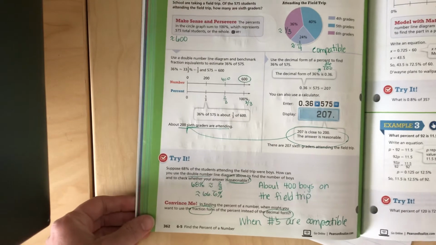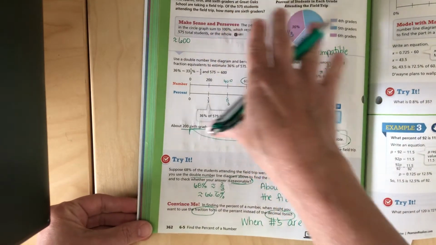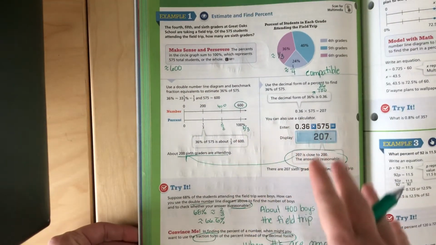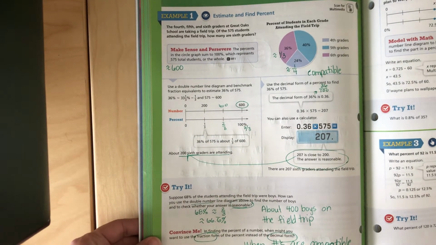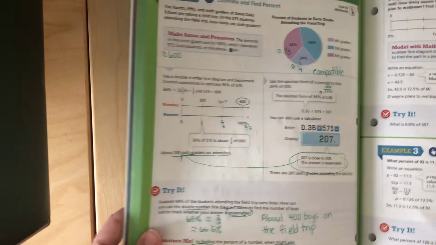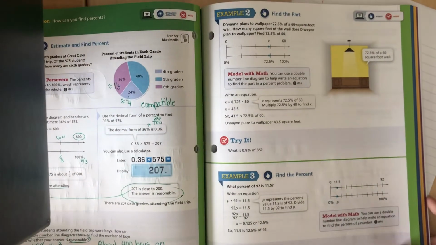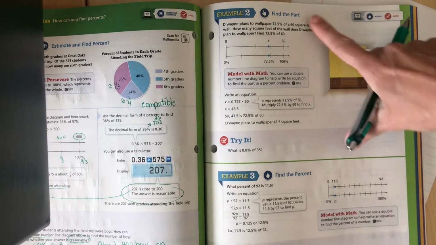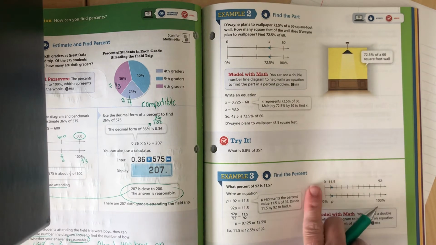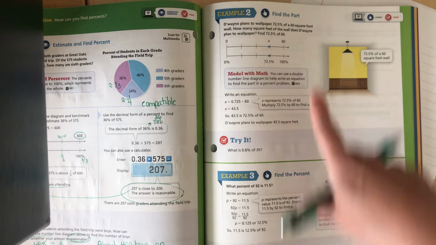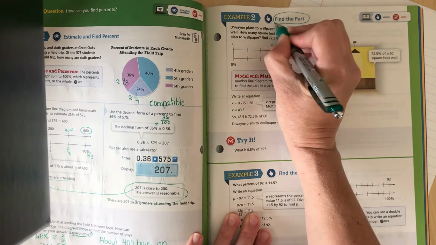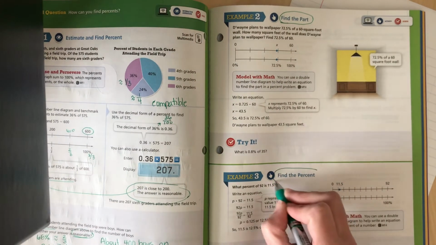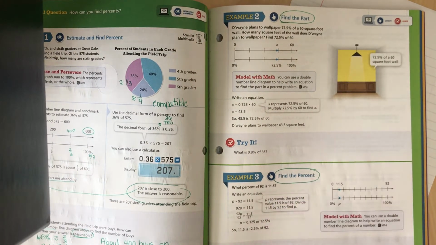All right, so first we were talking about estimating to find percent and thinking about what's reasonable and what's compatible, using fractions to do this or using decimal equivalencies. Now the other two pieces to lesson 6.5 are finding the part and finding the percent. These are demonstrated in the two examples. I want you to remember those phrases: find the part, find the percent. Those are going to be the most important parts of this lesson.